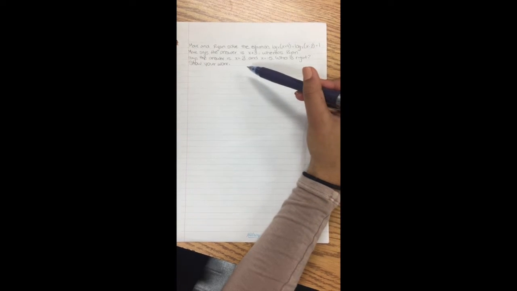Okay, so for part 2 of our communication, we have the question, Mark and Ryan solve the equation log 7 (x plus 4) plus log 7 (x minus 2) equals 1. Mark says the answer is x equals 3, whereas Ryan says the answer is x equals 3 and x equals negative 5. Who is right? Show your work. So we're going to solve the equation to determine who is right while showing our work.